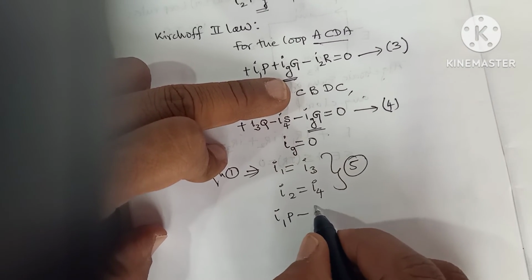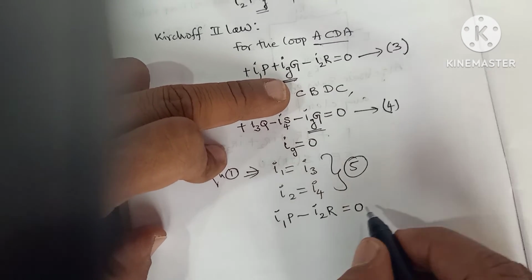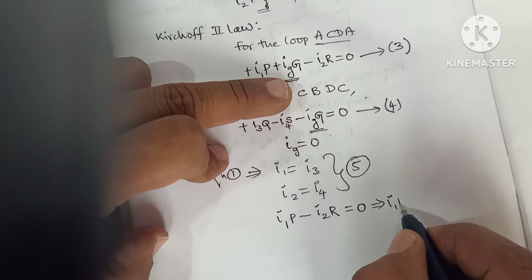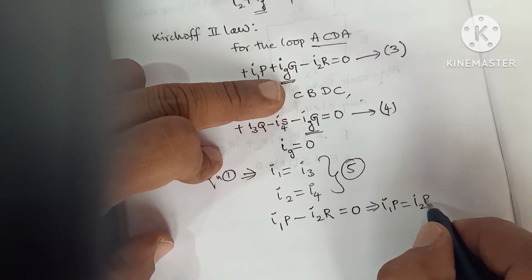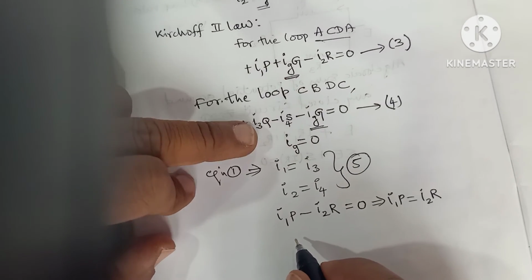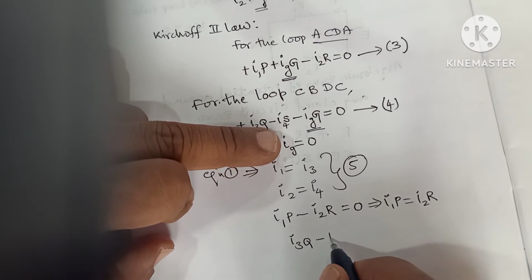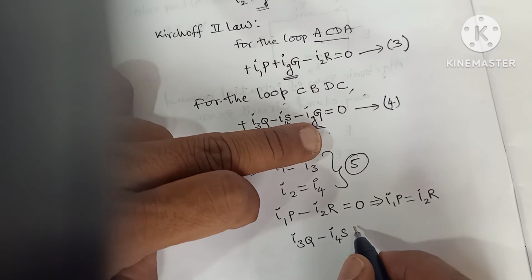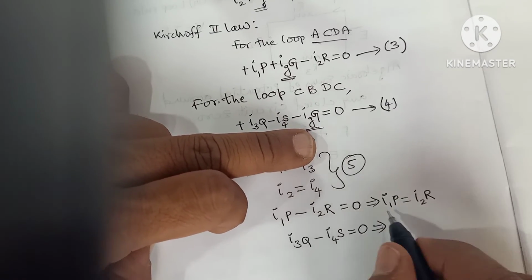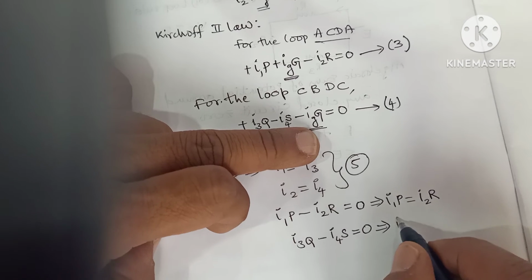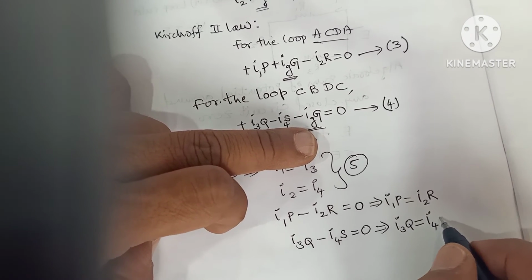So what is remaining is I1P minus I2R is equal to 0, or else we can write it as I1P is equal to I2R if we take this to the other side. Okay, next from equation 4, I3Q minus I4S is equal to 0, and again if we take I4S to the right side it will become plus, so I3Q is equal to I4S.